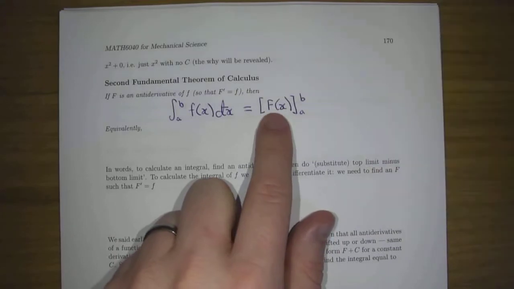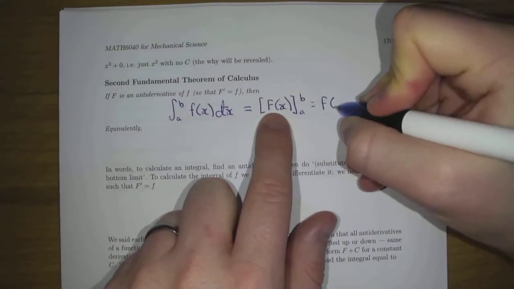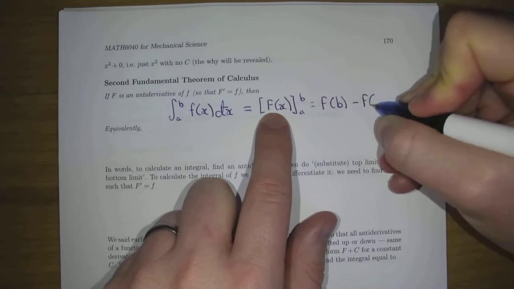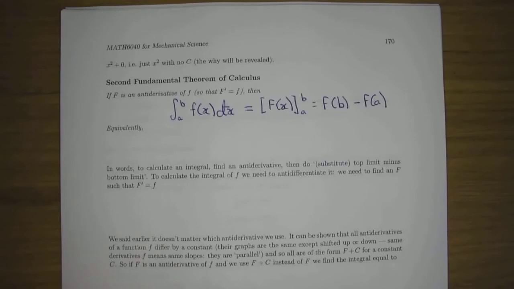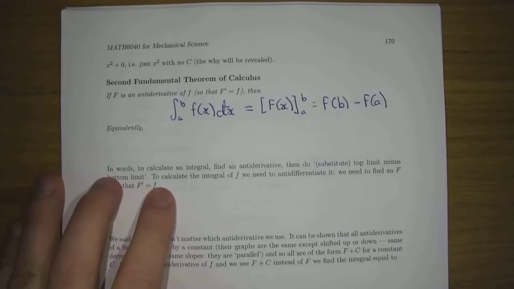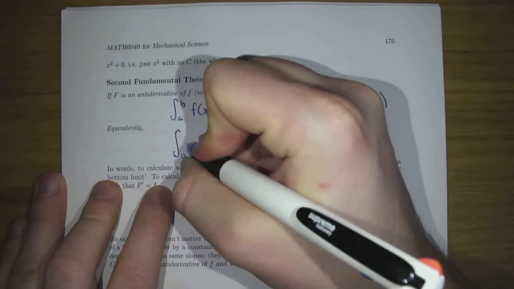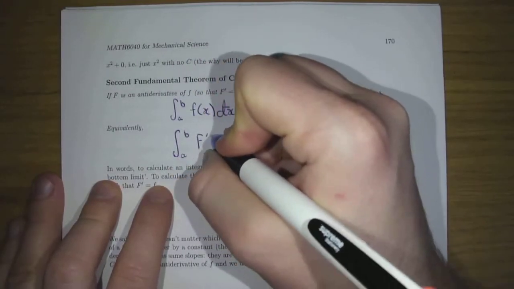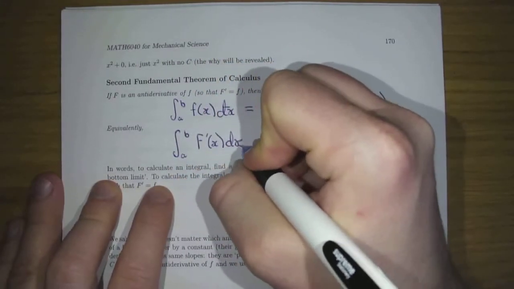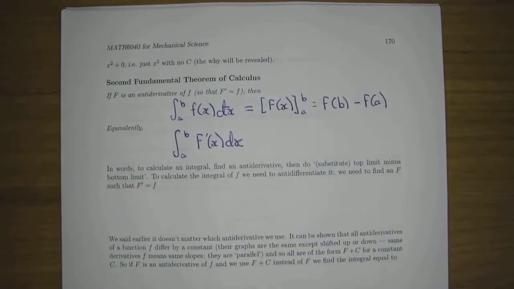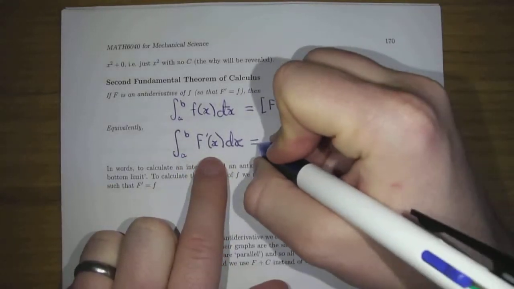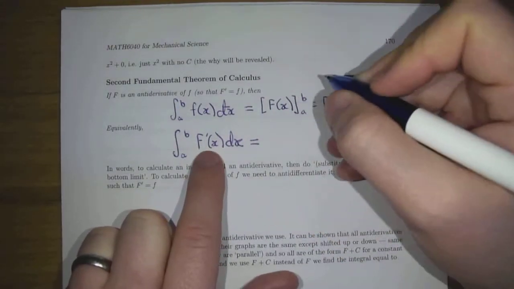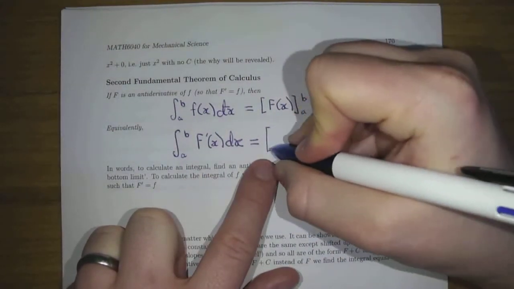And what does this mean? It means substitute in the top limit minus substitute in the bottom limit. So this is how you can calculate these things. This is called the second fundamental theorem of calculus. Another way of writing this would be something like, if you have a derivative here. In one sense, what does it mean to say that integration and differentiation are inverses? Well, this is one expression of it. There is a first fundamental theorem as well, but we won't need that. So it says you anti-differentiate, so go from the derivative to the original function.